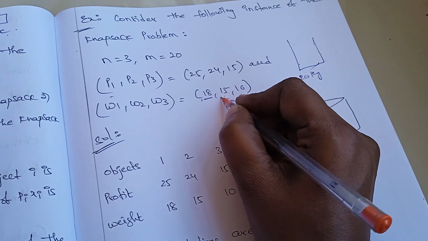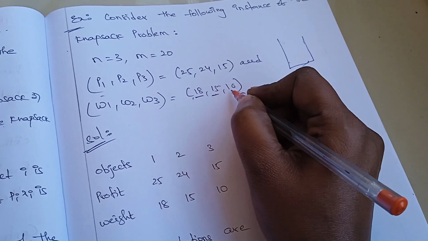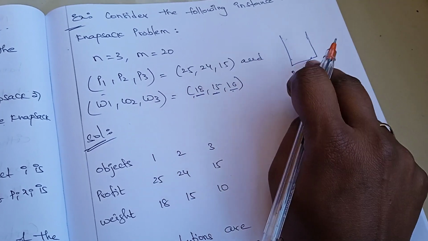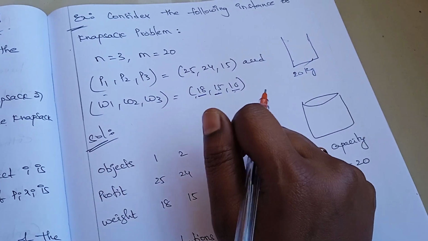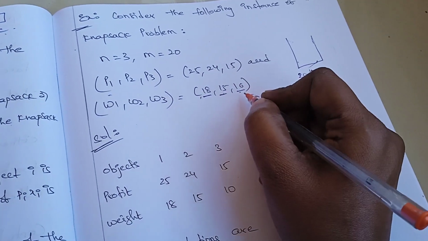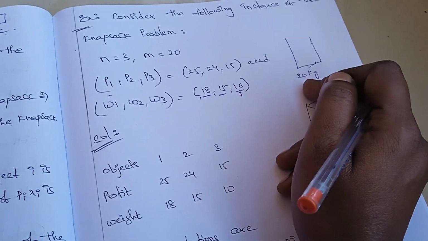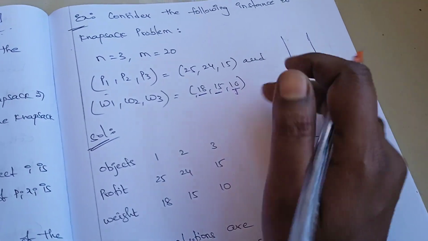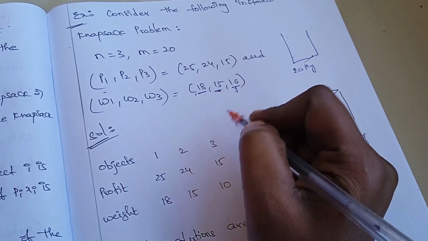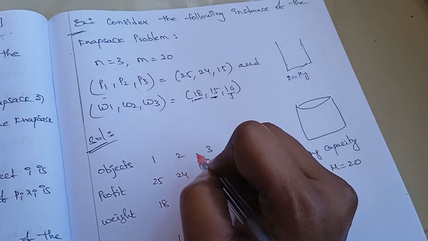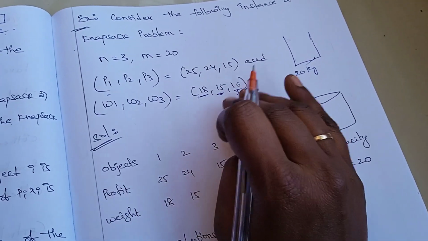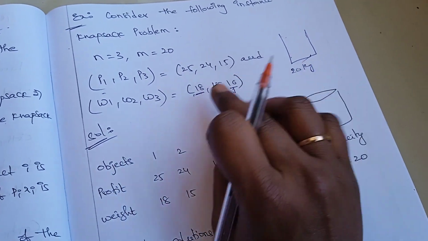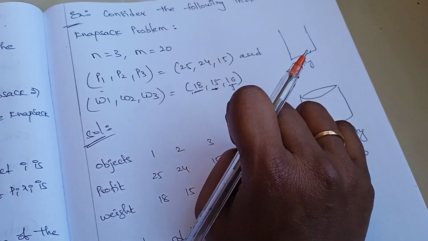So I'll take a fractional part of this object. Any object's fractional part I can put inside the bag. That's what fractional means. Otherwise I can take 10 into the bag and still 10 more kgs I can accommodate here. So I'll take some fraction out of this one and some fraction out of that one. In this way I can fill my bag. All these are feasible solutions.